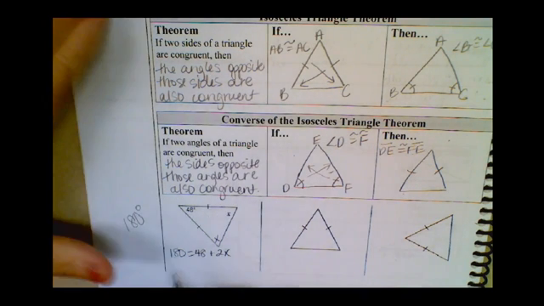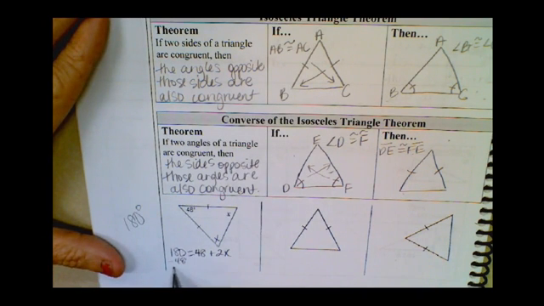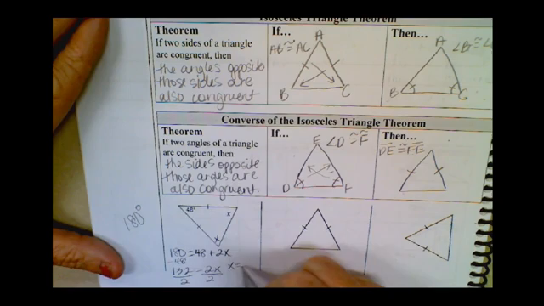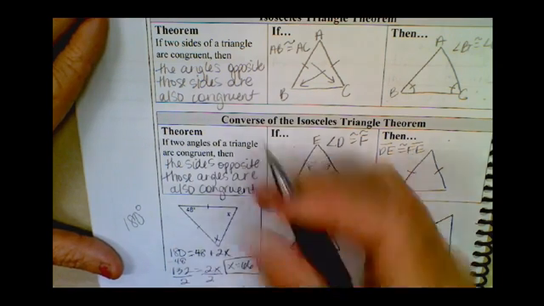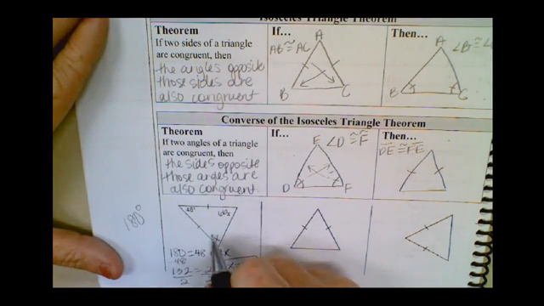We can solve that really quick. So we subtract 48, we get 132 equals 2X, divide both sides by 2, and my X equals 66. So each one of those angles equals 66 degrees.